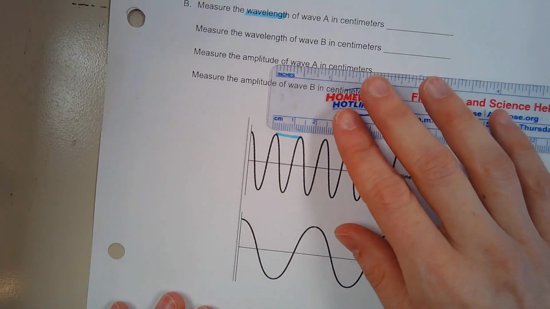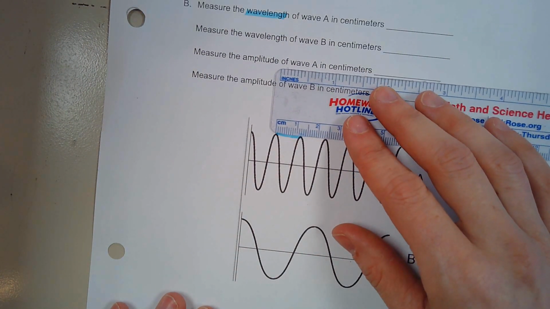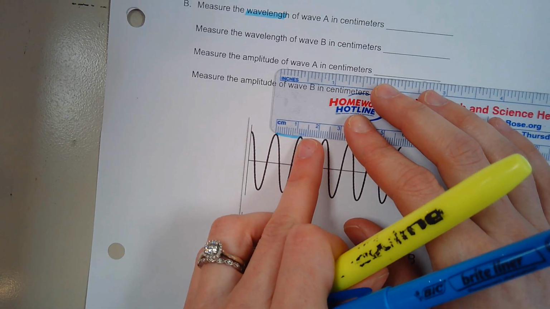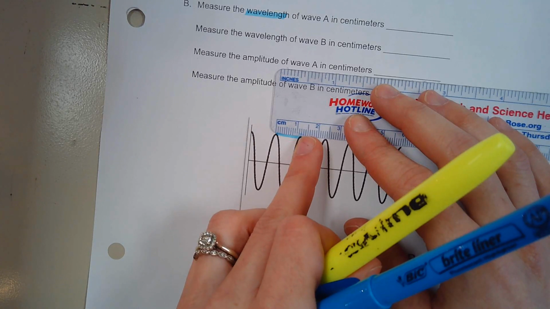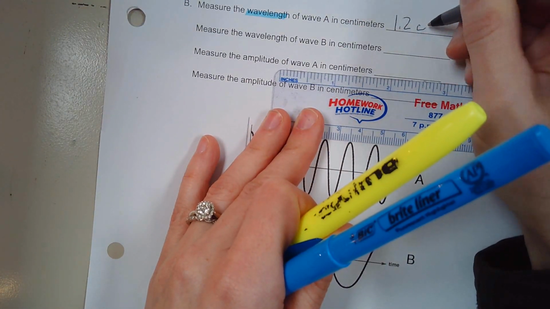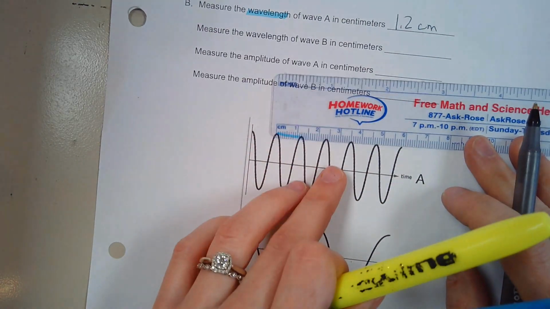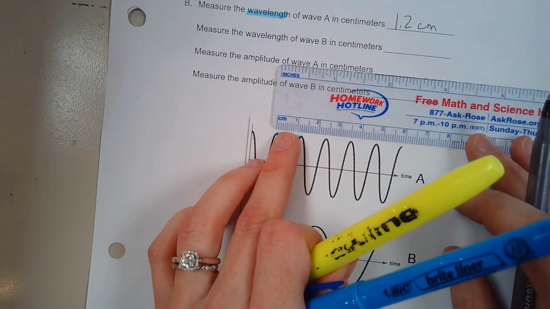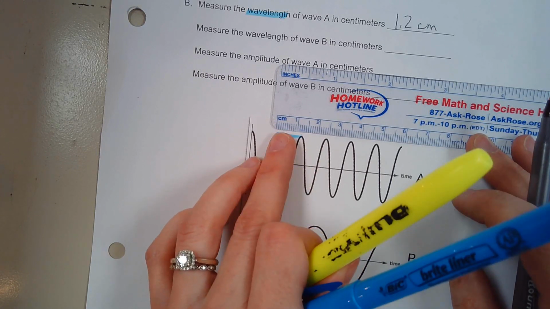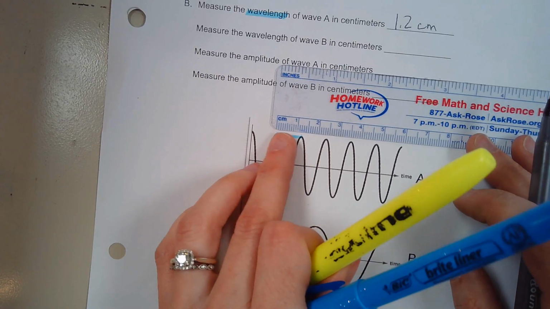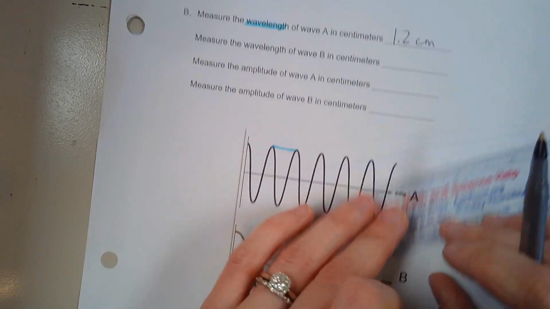And so if you put your ruler right up there, it's not at 1, it's not at 1.1, 1.2, it's right at 1.2 centimeters. And so we'd write 1.2 cm. Because if you remember, on a metric ruler, each of these littlest lines are 0.1 centimeter. And so from 0 to 1, there are 10 millimeters, or 0.1 centimeters.